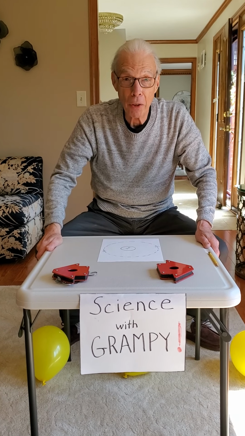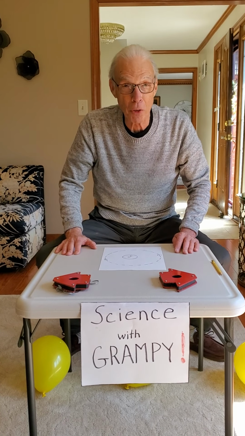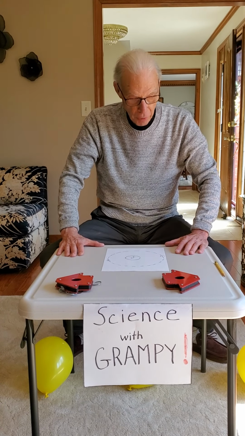Now, matter is made up of really, really tiny particles called atoms, and different kinds of elements, which we haven't explained yet, that'll come later, are made up of different kinds of atoms.